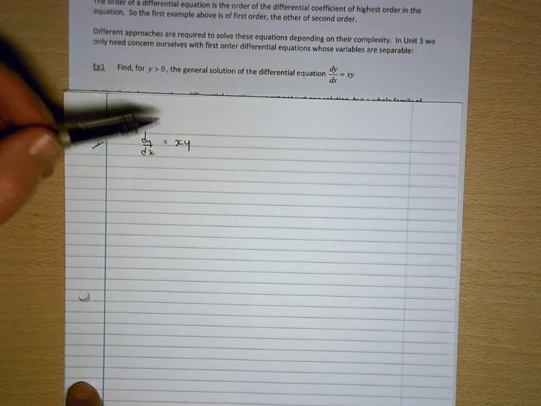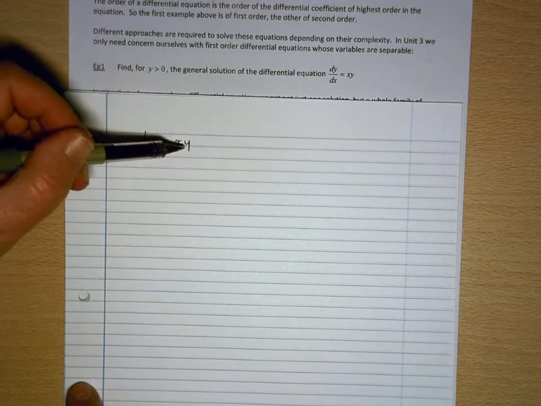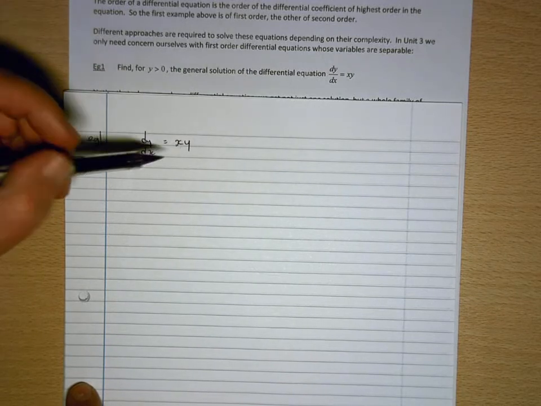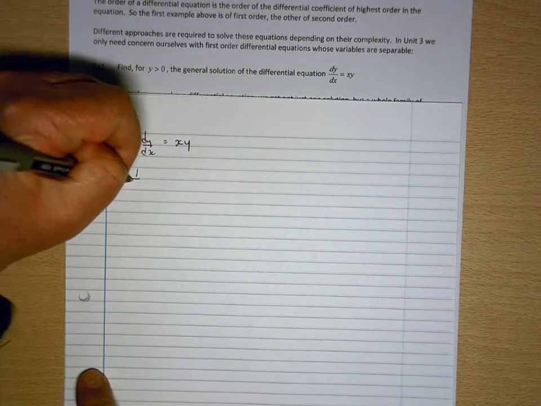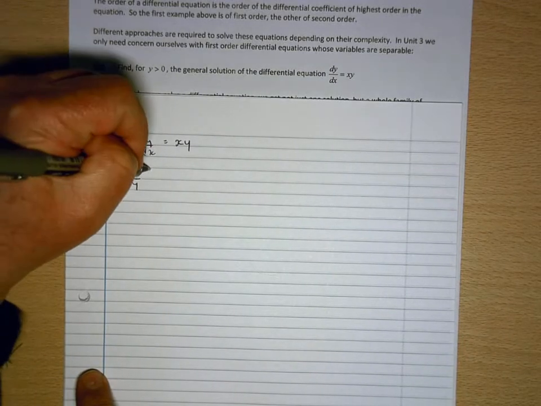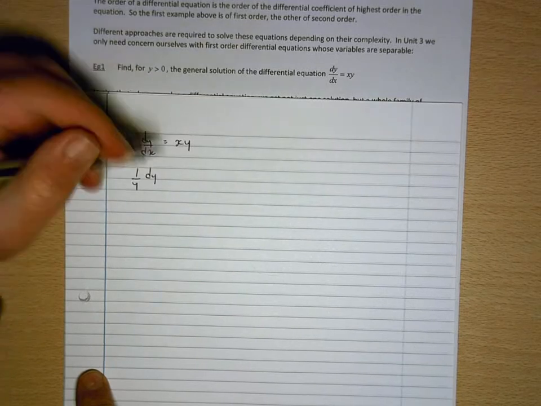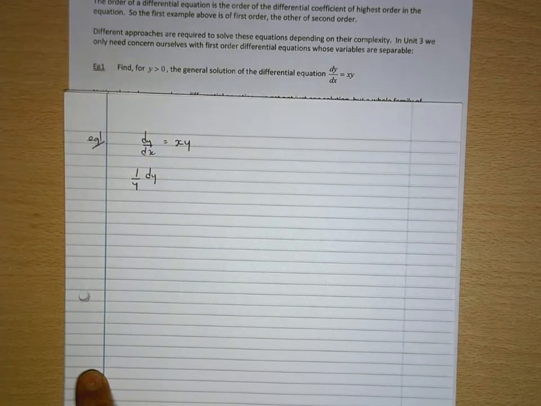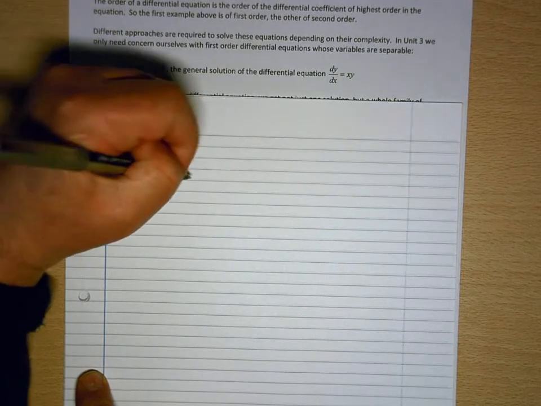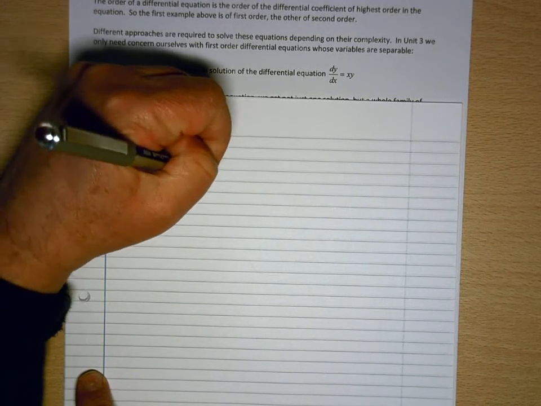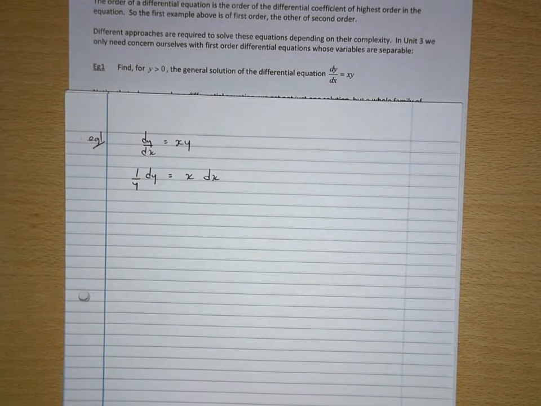So we've got x times y, so for the y to move to the left hand side we have to do the opposite of multiplying by y, which is dividing by y. So we'll have 1 over y dy, and then the dx will go across the other side. It's a divide, becomes a multiply. So we end up with 1 over y dy equals x dx.